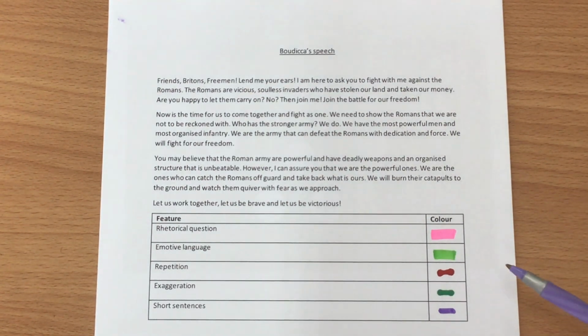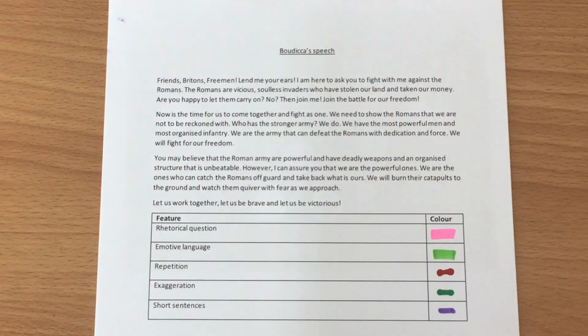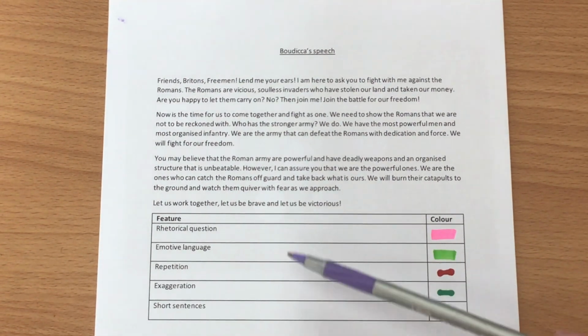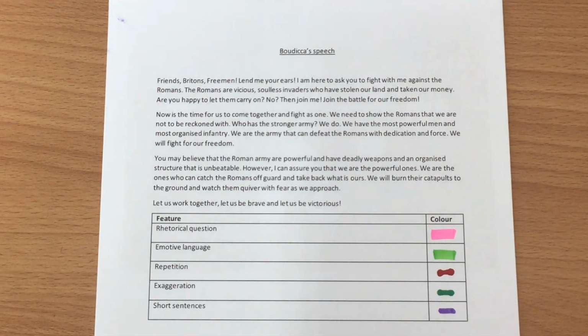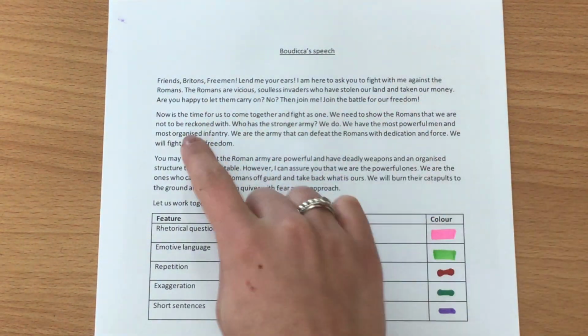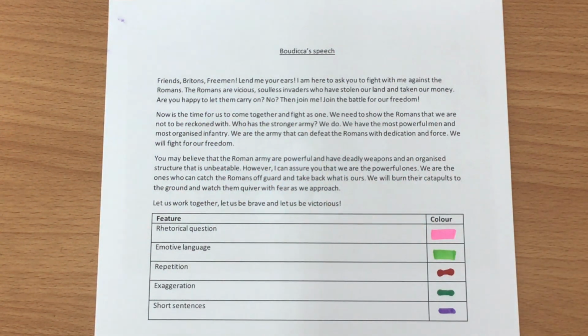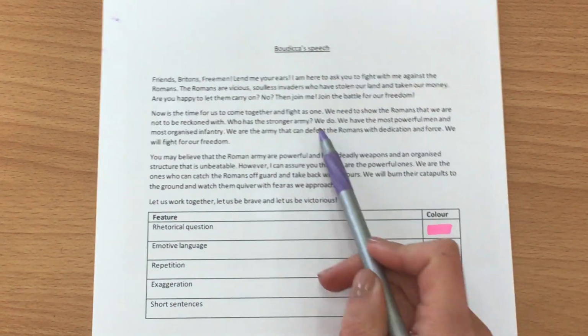Now, using any coloured pencils, pens, whatever you have in your house, see if you can find some of these features. So I'm just going to do a couple. I'm not going to do them all because I want you to find them. So a rhetorical question, we know we need to look. We don't have to read every single word in the text. We're looking for all those question marks. So I can see one there, another one there.